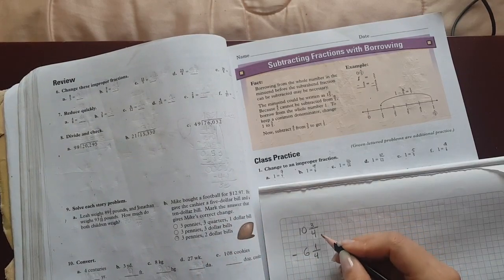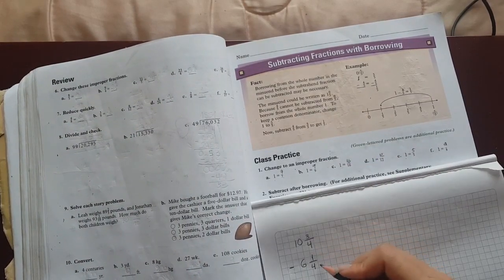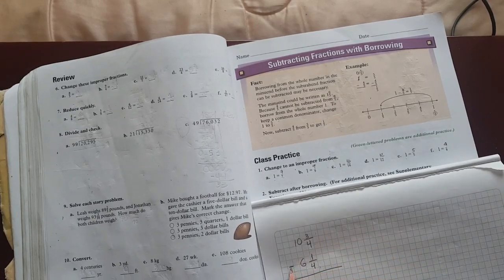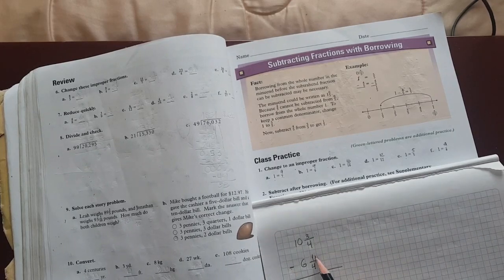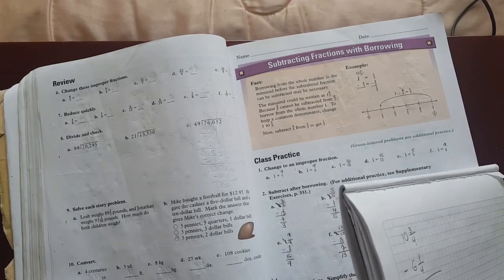Do I have the same denominator? Este es súper fácil. Do I have the same denominator? Yes. So do we have to take the LCD? No. ¿Tenemos que sacar el LCD? No, porque tengo el mismo denominador. So 4. And what do I have to do with the numerator? Subtract 3 minus 1, 2. Here, 10 minus 6, 4. Can you see? Easy job.